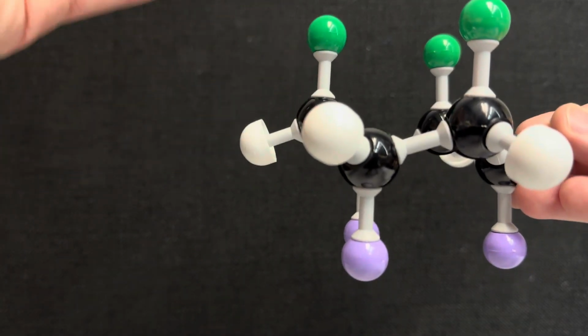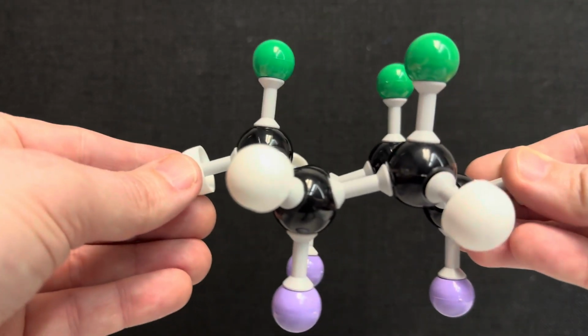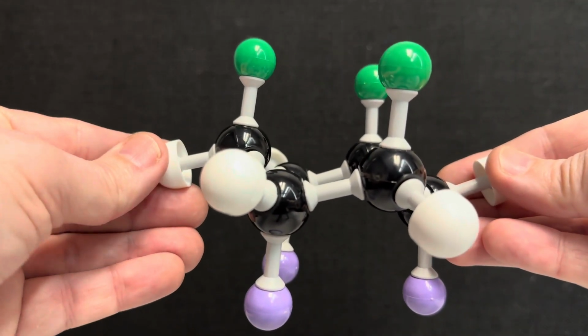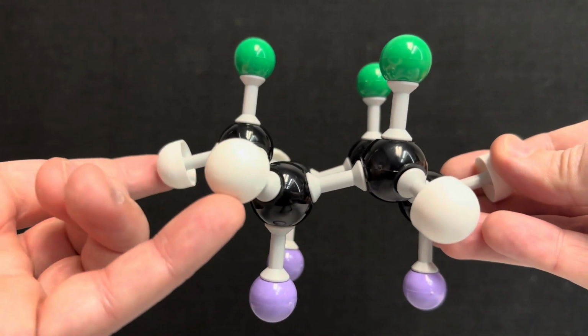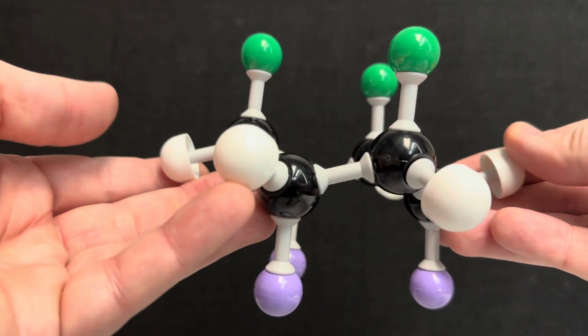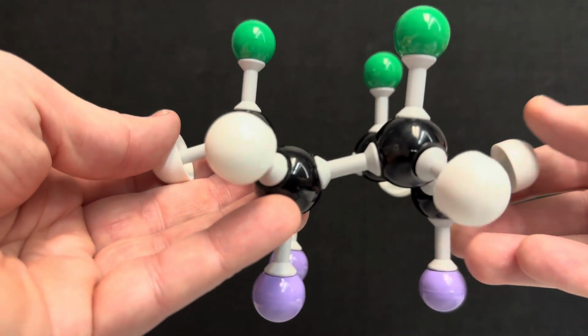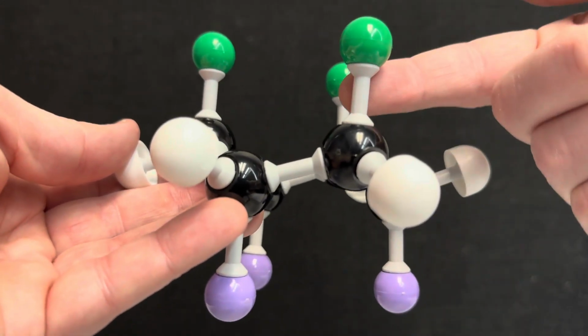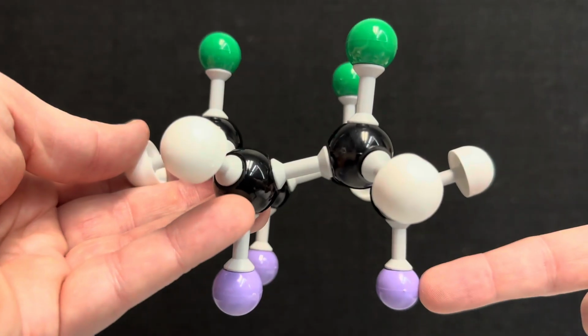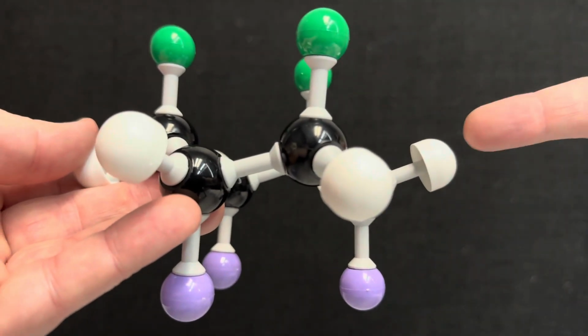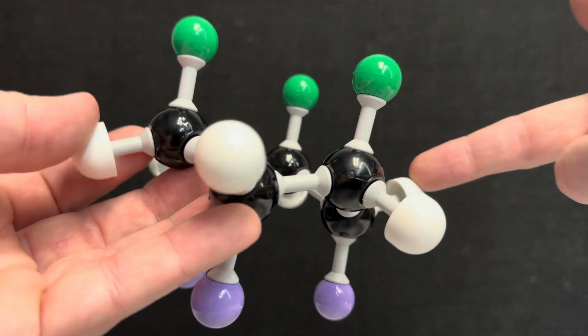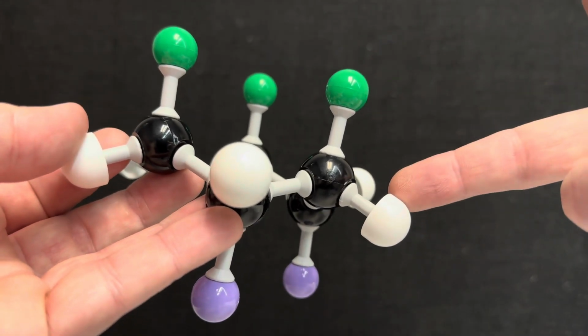The ones that are directly up and down, we call those axial. The ones that are slightly above and below the plane, we call equatorial. And we can still distinguish axial up, separate from axial down, equatorial up, distinct from equatorial down.